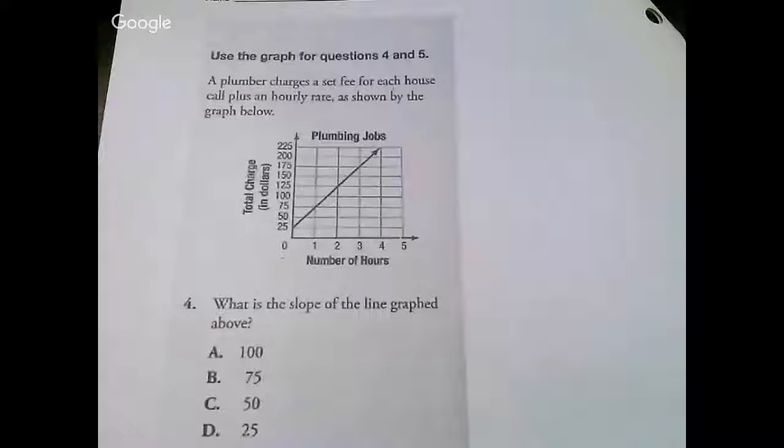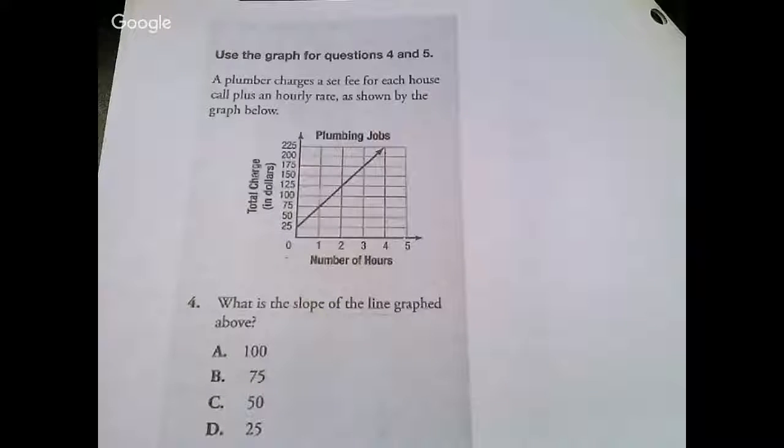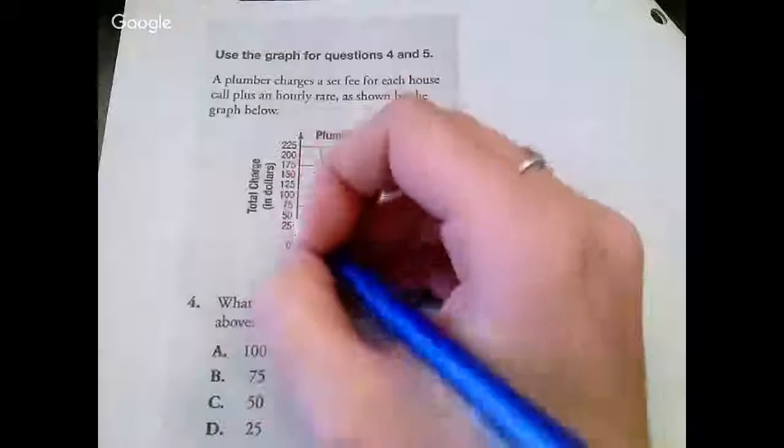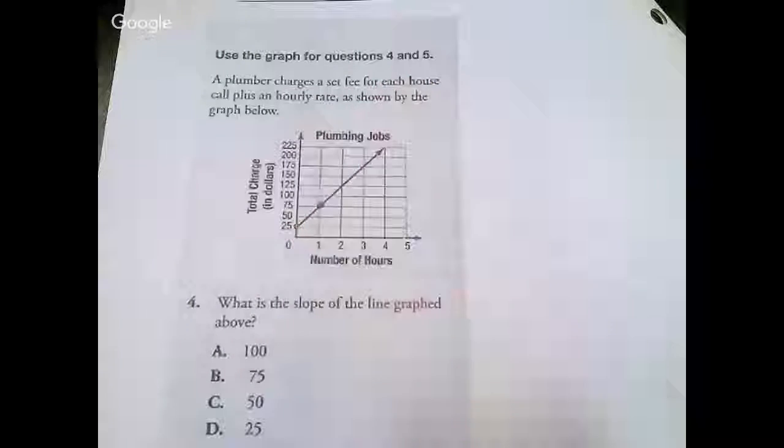All right, go ahead and flip the page for me. Let's take a look at this one. It says, use the graph for questions 4 and 5. A plumber charges a set fee for each house call plus an hourly rate, as shown by the graph. It says, what is the slope of the lined graph above? So if we look at this, I need to mark my 2 points. I'm going to pick this one here and this one right here.